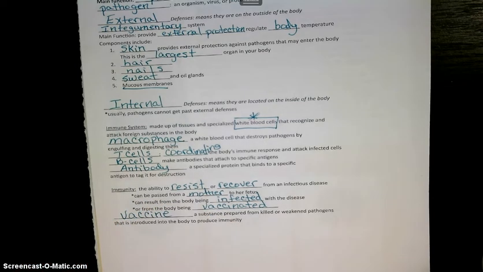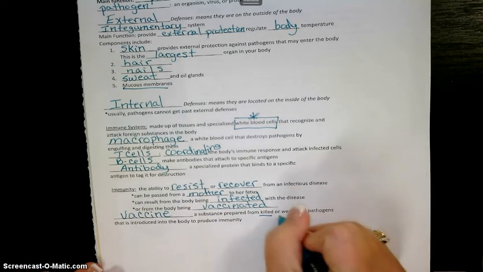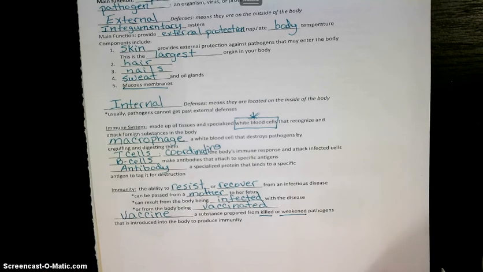A vaccine is a substance that's prepared from either a killed or a weakened pathogen or a part of that pathogen in the case of a COVID-19 vaccine. And it's introduced into the body to produce immunity.